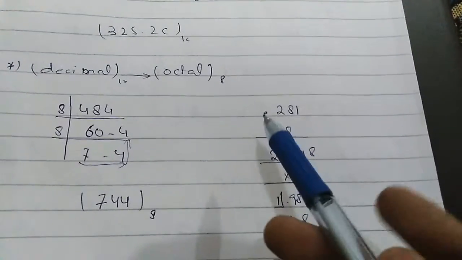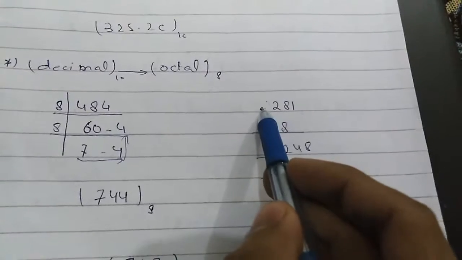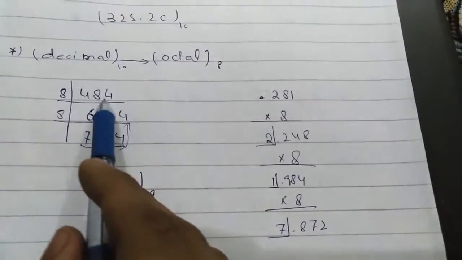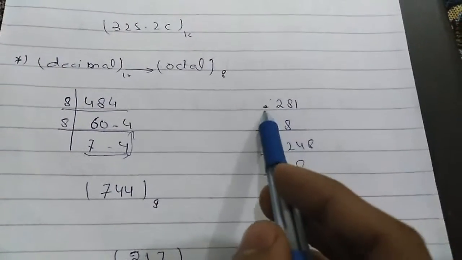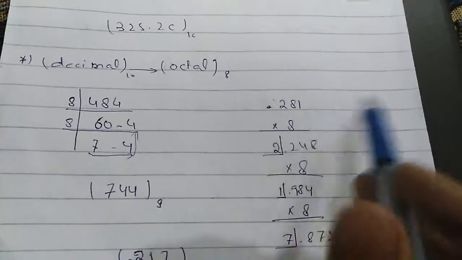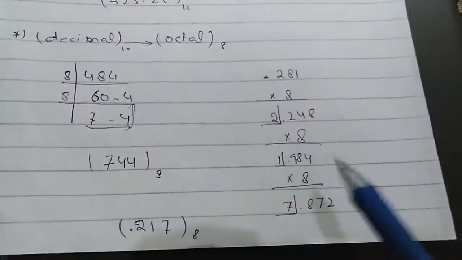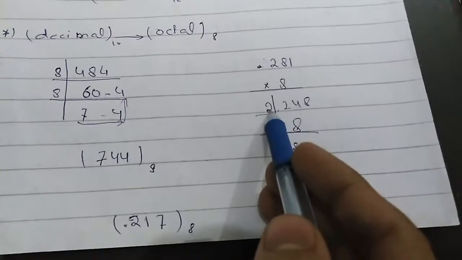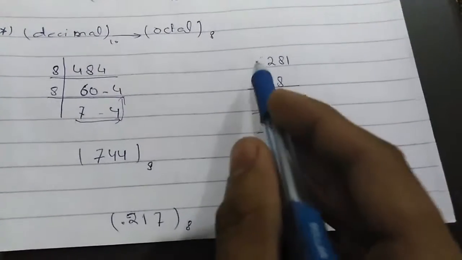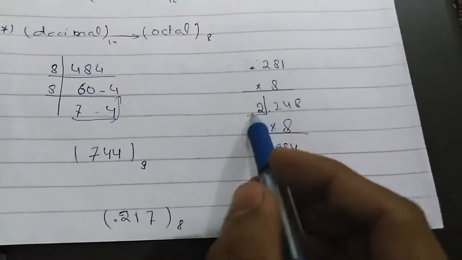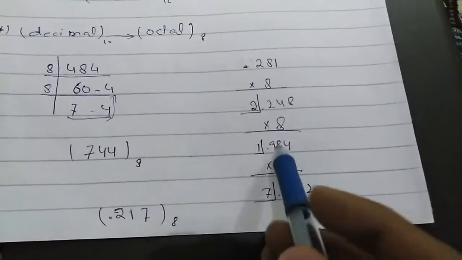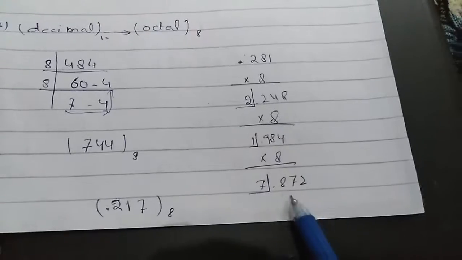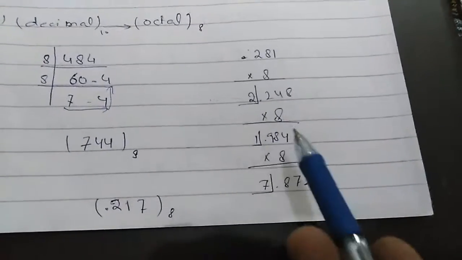Now if we have a problem with a point decimal number after a decimal number, like the conversion of 484.281, the part after the point is solved by multiplying, as we did in decimal to binary conversion. Multiply by 8 with this value, and we have this answer. The value before the point is always taken as the remainder, as 2 is taken as the remainder here, and we again multiply this, simplifying in 2 or 3 more tries if the value doesn't repeat. If it repeats, we will stop there.